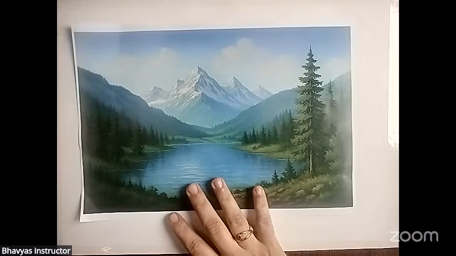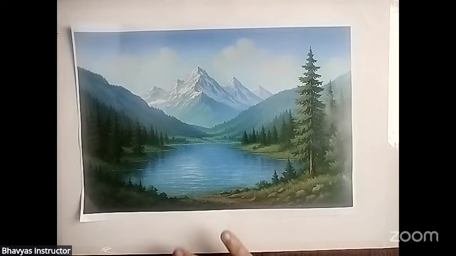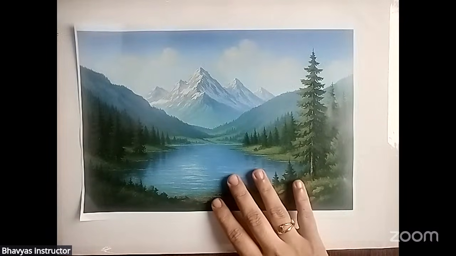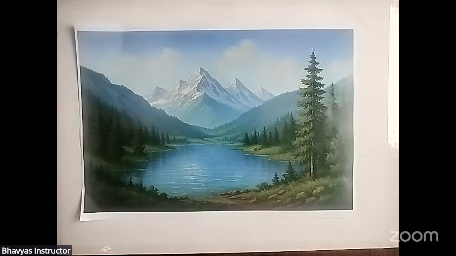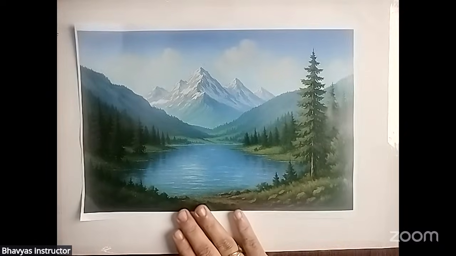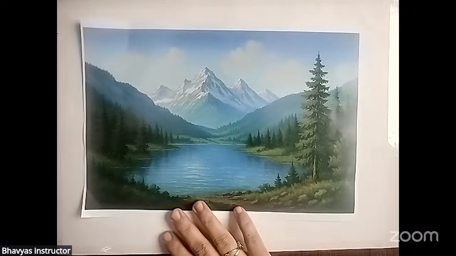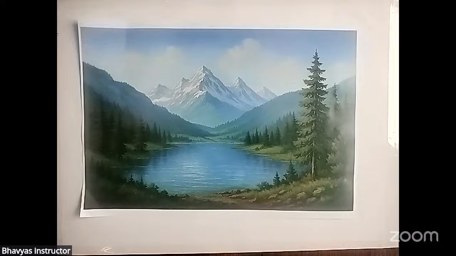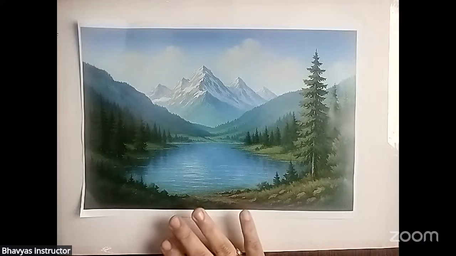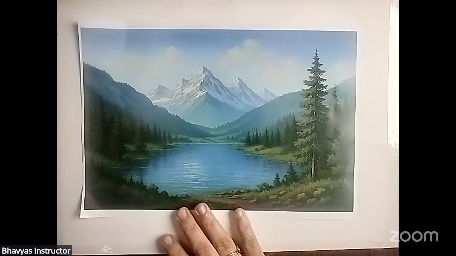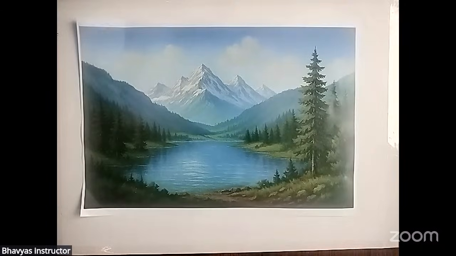Good evening. So this is the landscape which we are going to do now with poster colors. Poster colors are water soluble colors. We will do the layering method with the poster colors. This is the reference image.